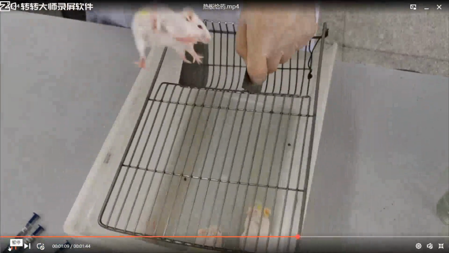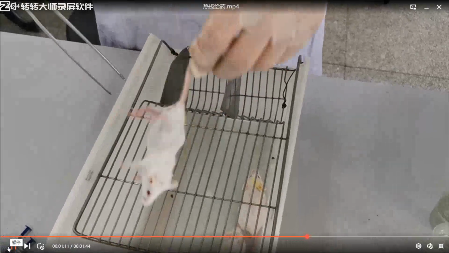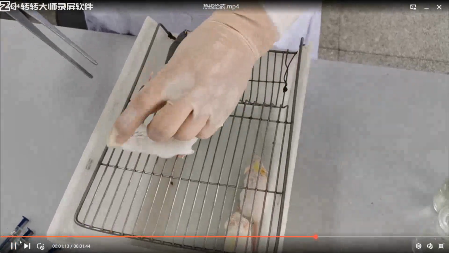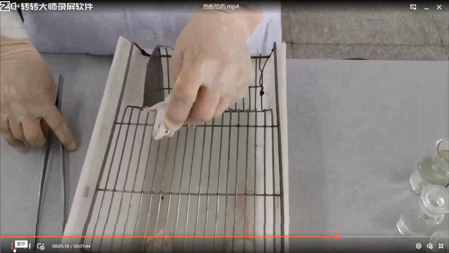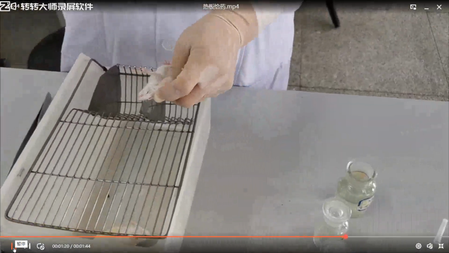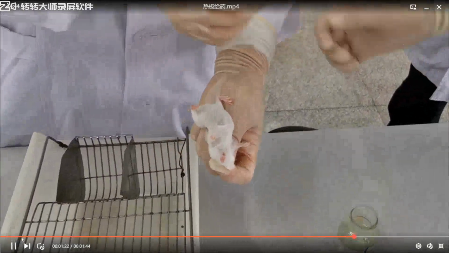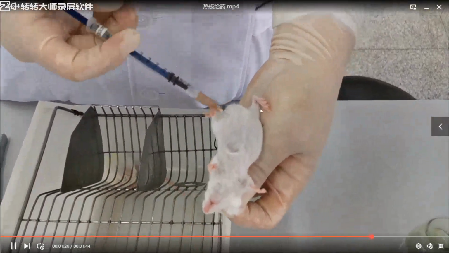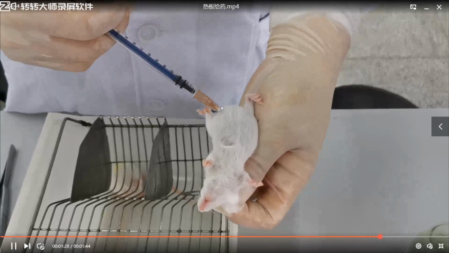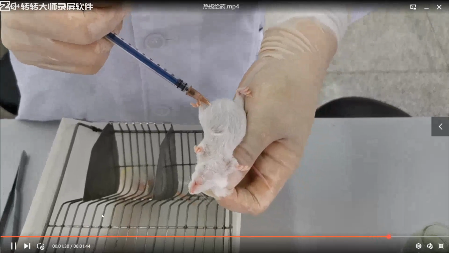This is the third one as the positive control group. So we will inject morphine intraperitoneally. Okay, we have prepared the morphine. Also use intraperitoneal injection, lower abdominal cavity near the middle line, and inject the drugs.